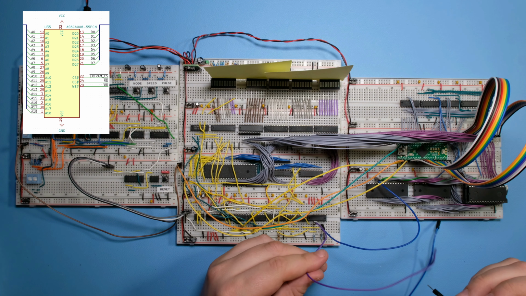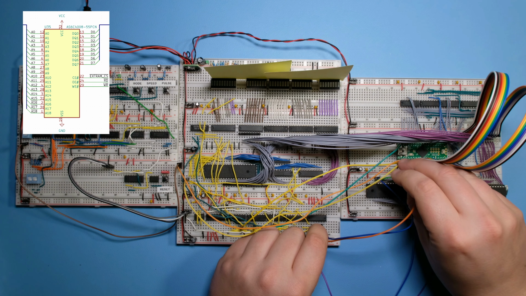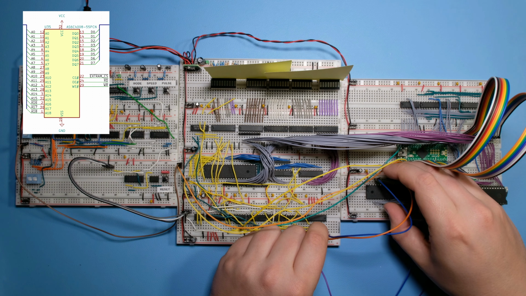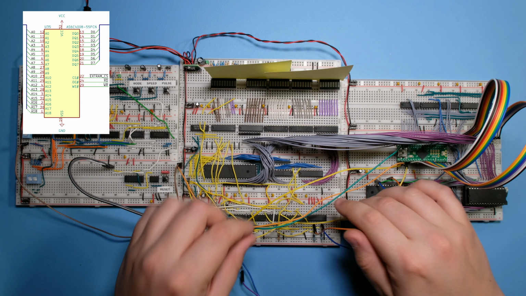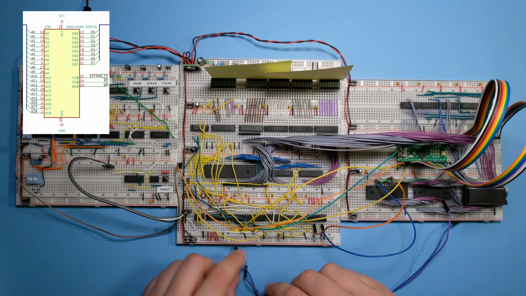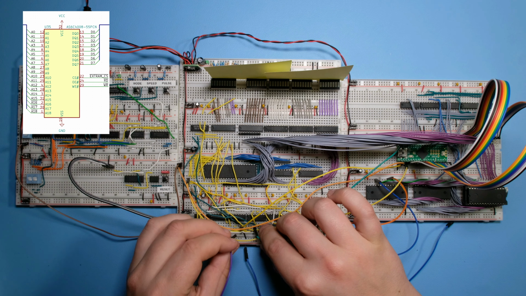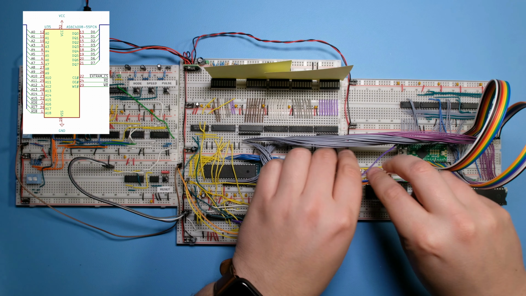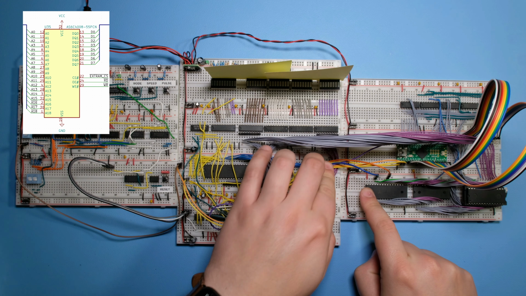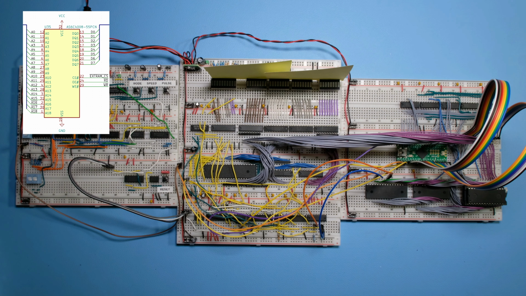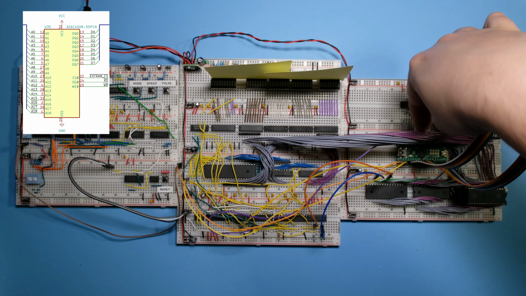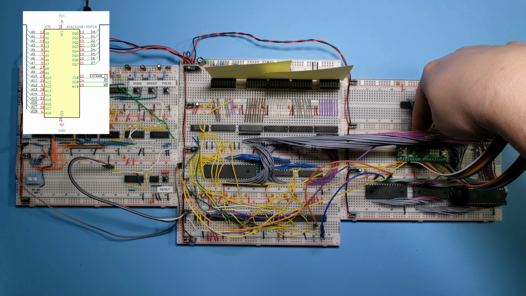So now we can also shorten these wires. The read and the write signal, I can go in here next to the new chip. I'm also going to replace the green wire here, which is a bit too short. Now we need to connect the 4 remaining address pins here. And for that, we can just take them from the bank address over here.